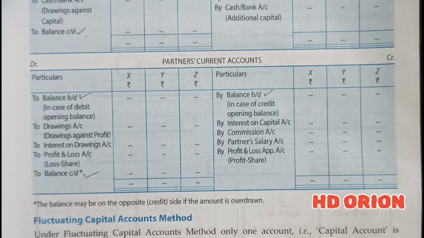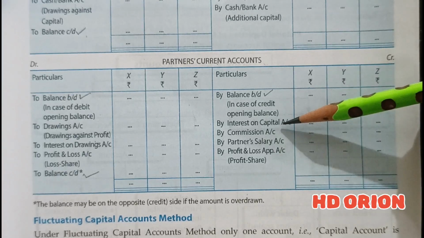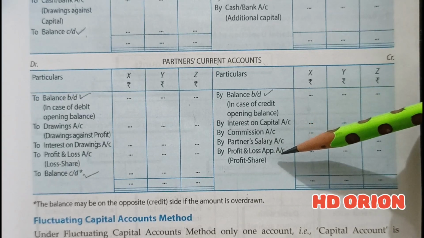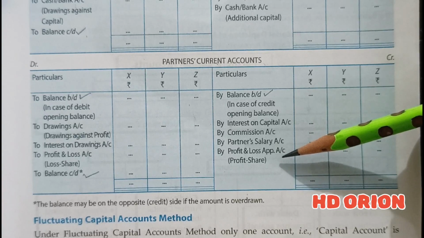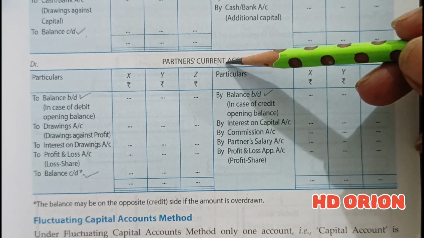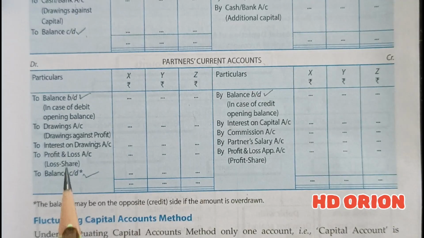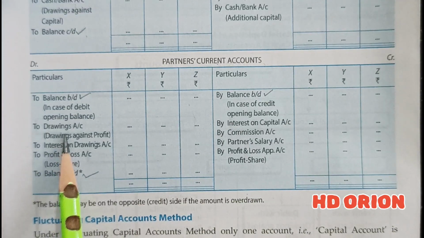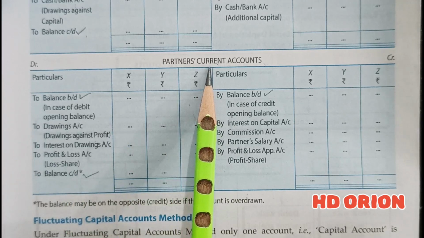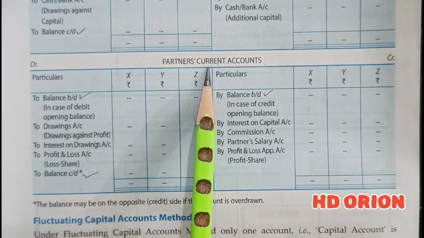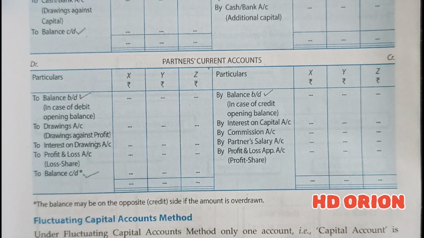So all the journal entries related to interest on capital, commission, salary and appropriation of final distributable profit will be through partner's current account. Likewise, all the journal entries related to drawings and interest on drawings and distribution of loss will also be by opening partner's current account, not partner's capital account.